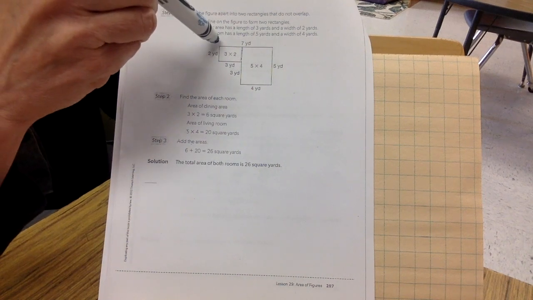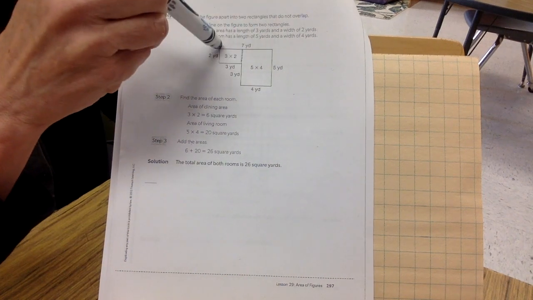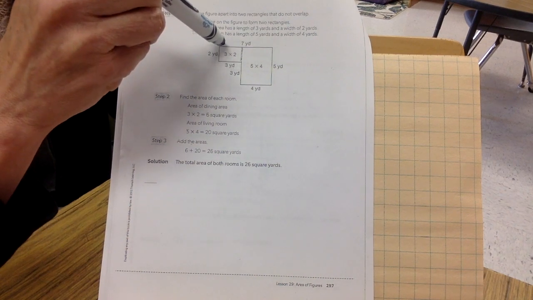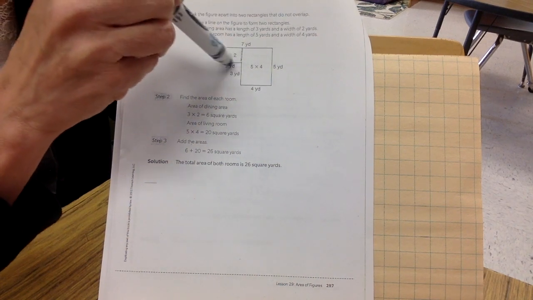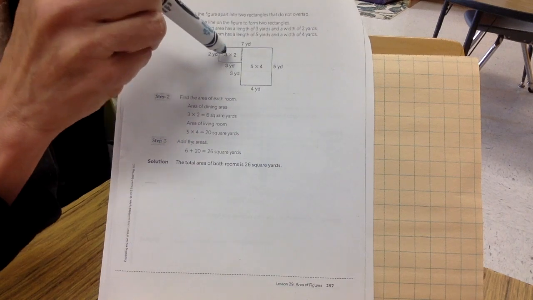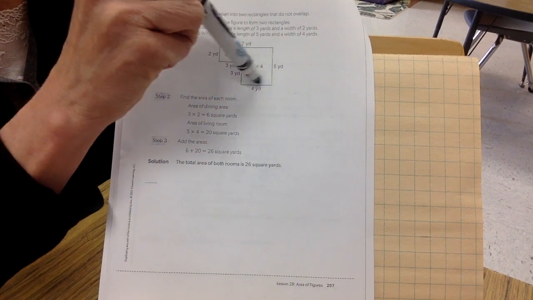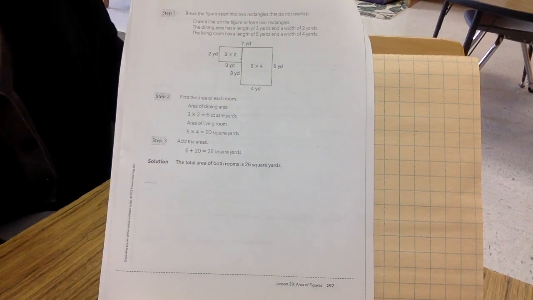So even though it says 7 across here, you got to be careful. 3 of those yards you just took away and made part of the dining room. You kind of sectioned those off. So what's left of the 7 yards is only 4 yards down there.